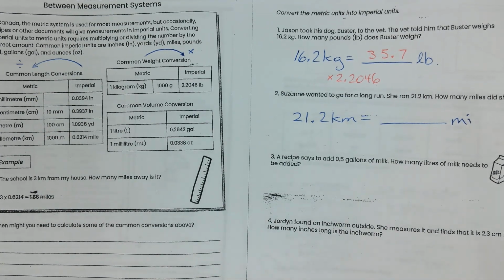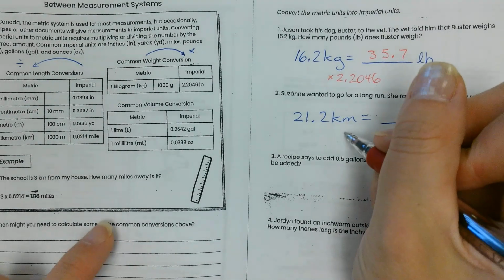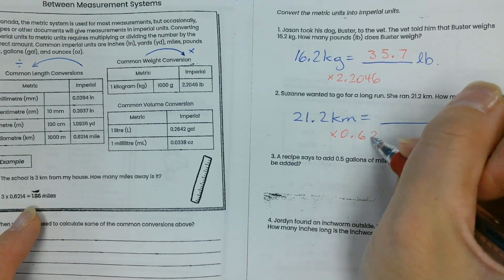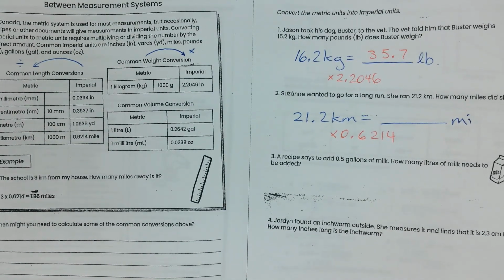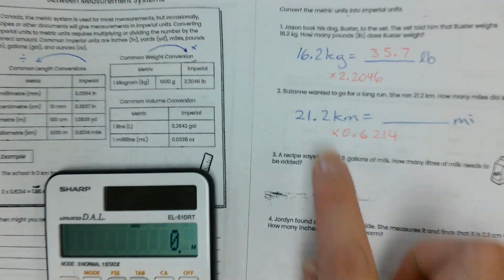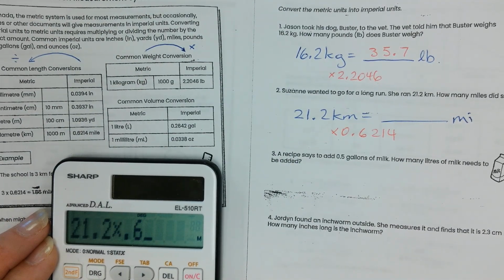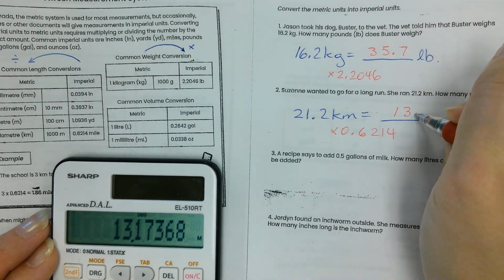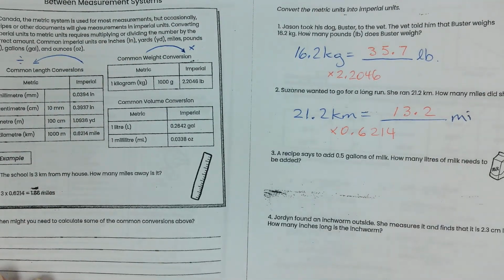So, what do you do from kilometers to miles? Multiply by 0.6214. Yeah. So it's not always going to give you a bigger number than your original one. When you multiply by a decimal, it actually gives you a smaller number too. So that's why you need to know what the conversions are. So 13.2 miles. Okay, much more than 13 meters.